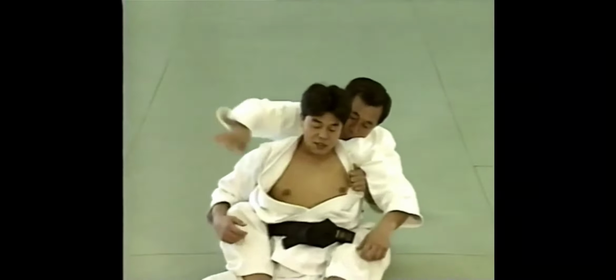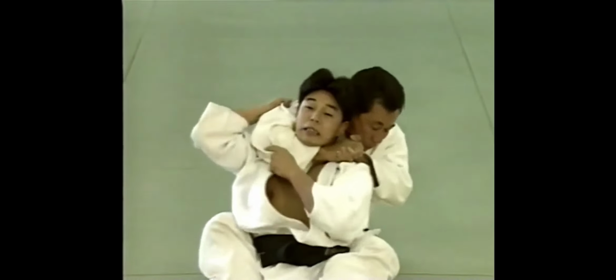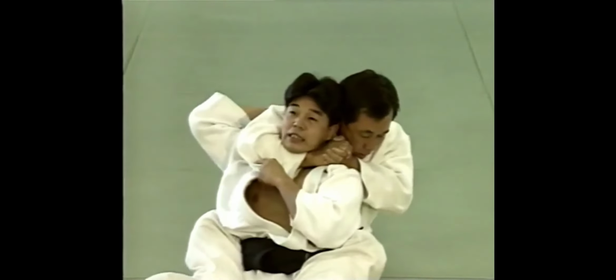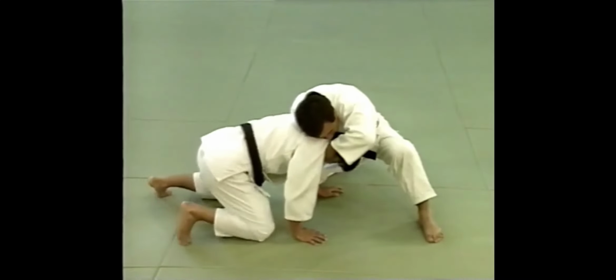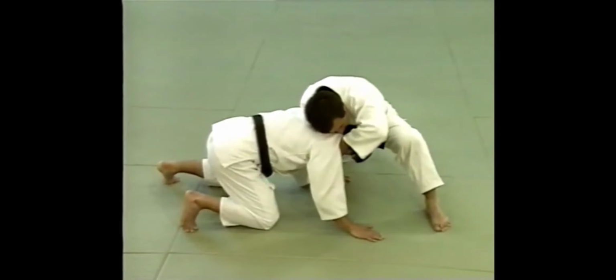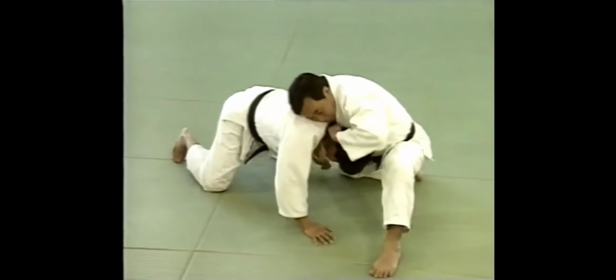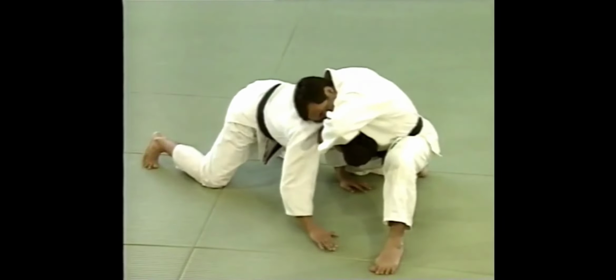When your opponent is on all fours, turn him over to apply the stranglehold. This is how to apply the stranglehold while facing your opponent on all fours. Be careful of how you clasp your hands and use your upper body to tighten the pressure around his neck.